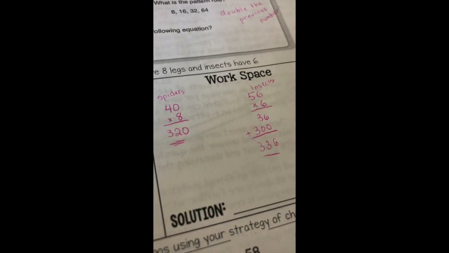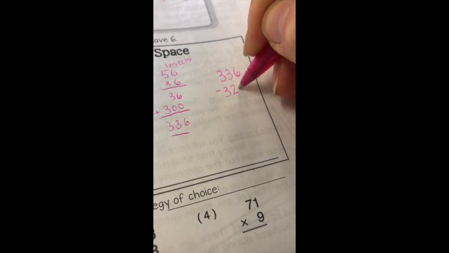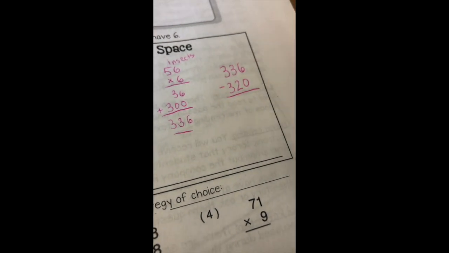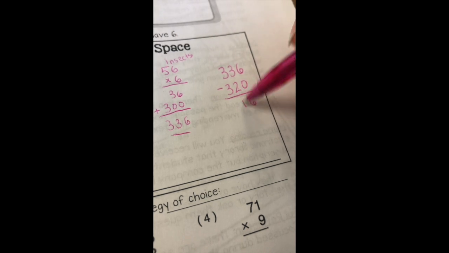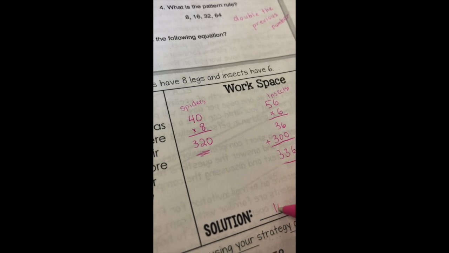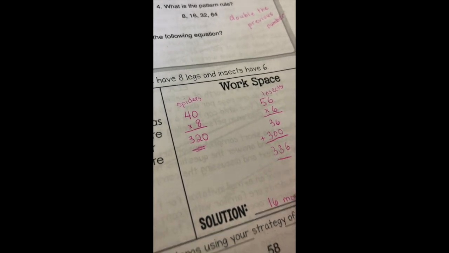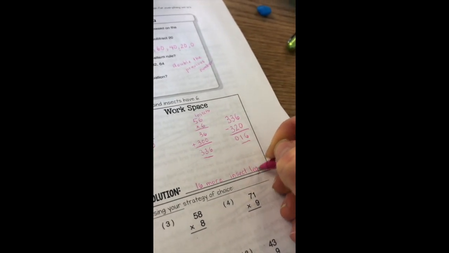And to do that, we need to find the difference. So the difference we find by subtracting. So I'm going to start with my bigger number, 336, my greater number, and I'm going to subtract 320. Okay, so I'm going to do Grandma Grandpa's way. 6 take away 0 is 6. 3 take away 2 is 1. 3 take away 3 is 0. So I have a difference of 16. So there are 16 more insect legs.